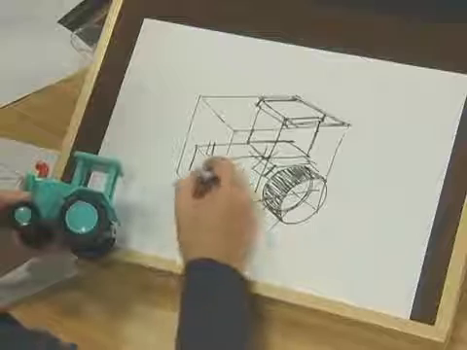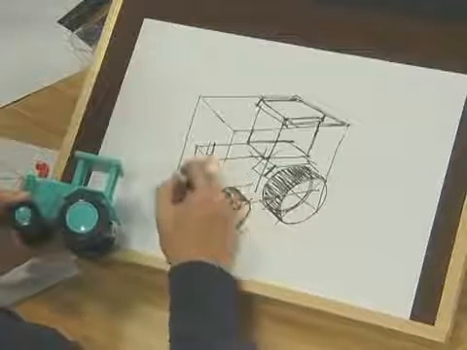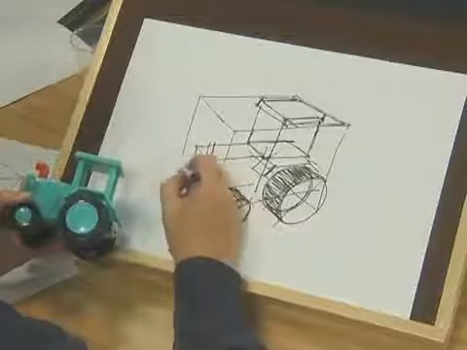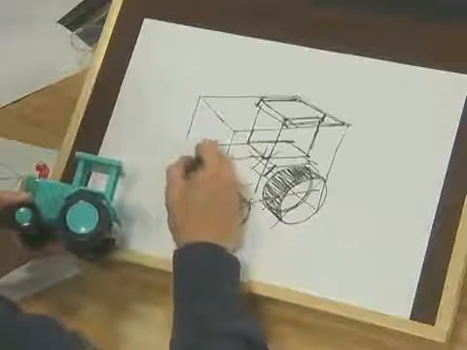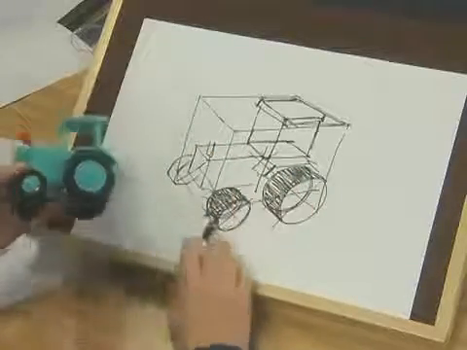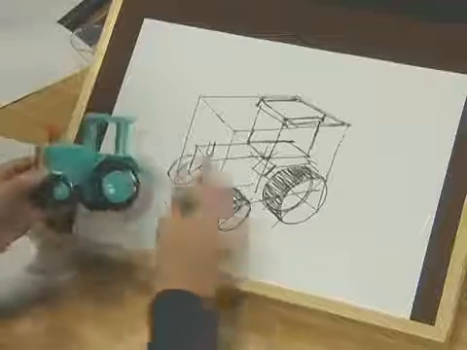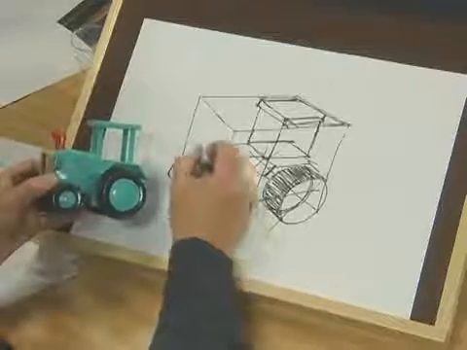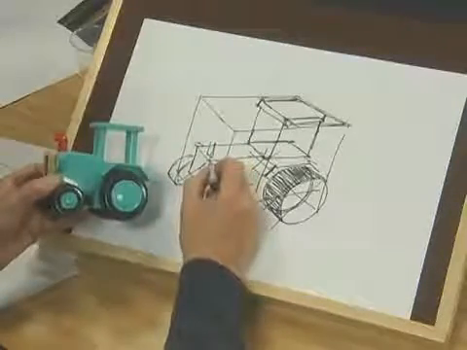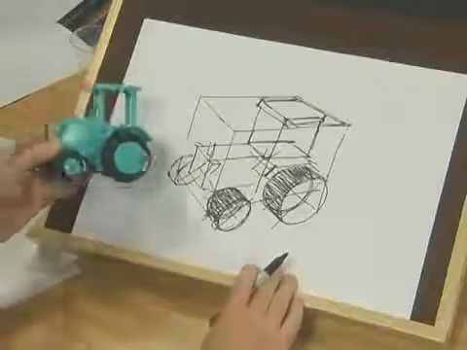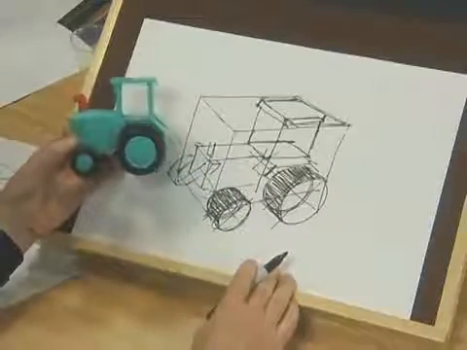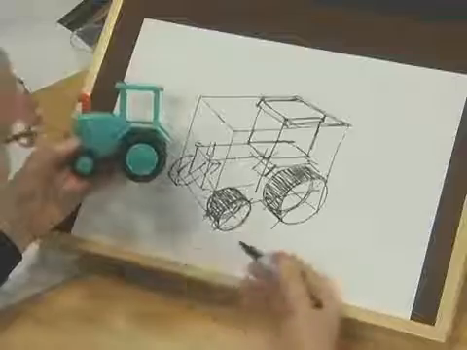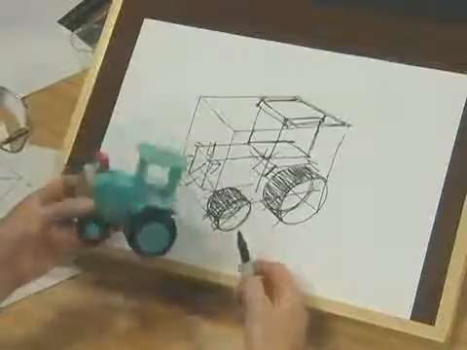Right, we need to put in some back wheels, some wheels at the rear of that. Can't quite see the other one. And the little headlight things on here. I'm not going to put too much detail into this sketch. This, after all, is a first sketch that I can now use as an underlay using that overlay technique.